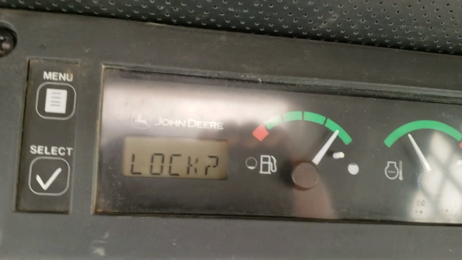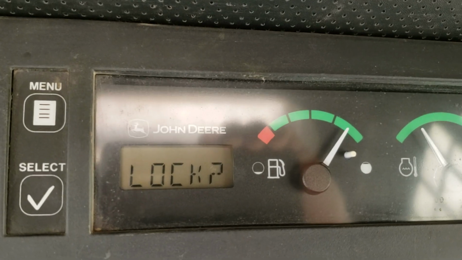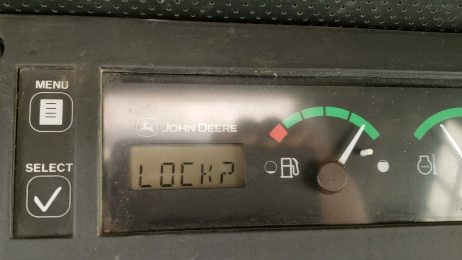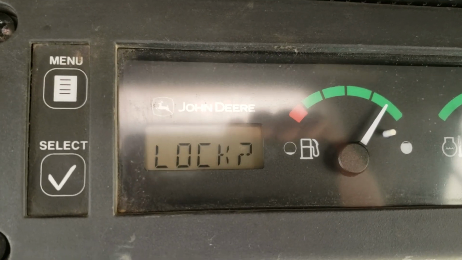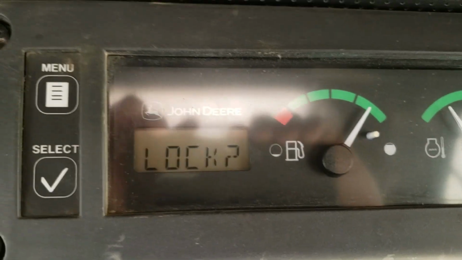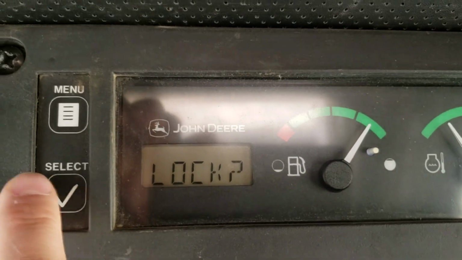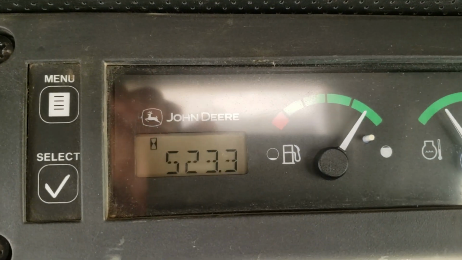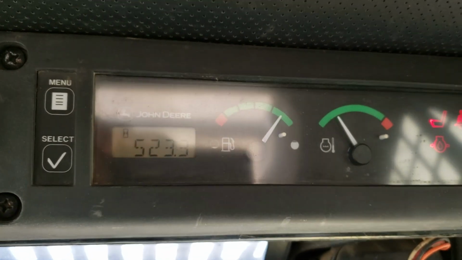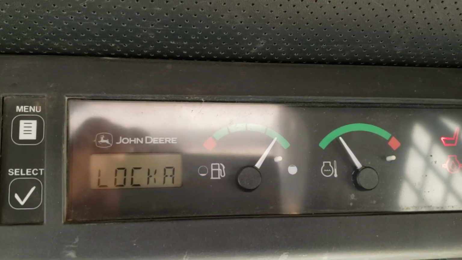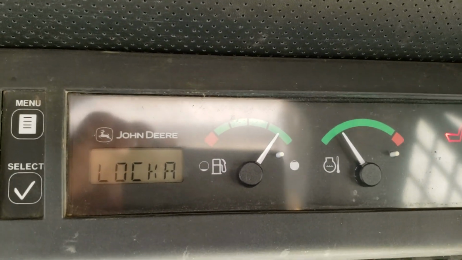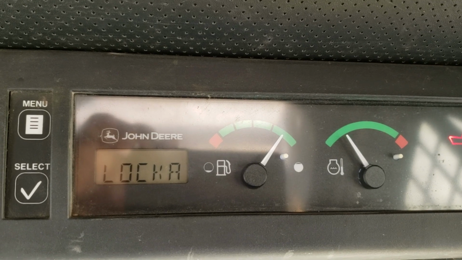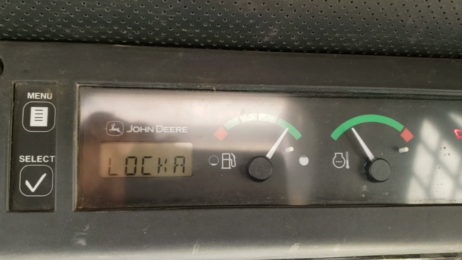See, now there's this thing coming up again. Lock question mark. I'm assuming that's a question mark. I guess it's asking, do you want to lock it? And if you hit one of these buttons, like let's say I want to hit select, it says locked now. So if I want to go start it, dang it. Back in the same scenario.